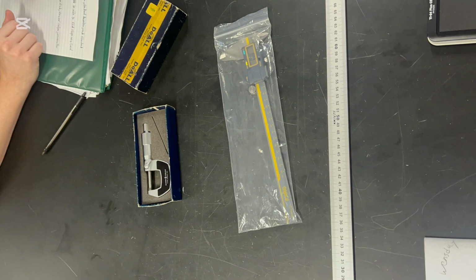Fundamental quantities in science. Mass and volume? And density? What are the three fundamental quantities in science? Length, mass, and time. Say it loudly: length, mass, and time.